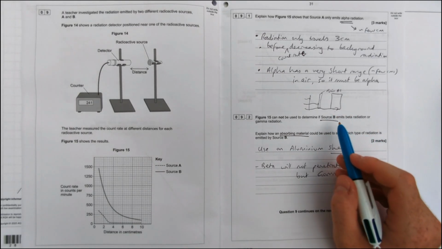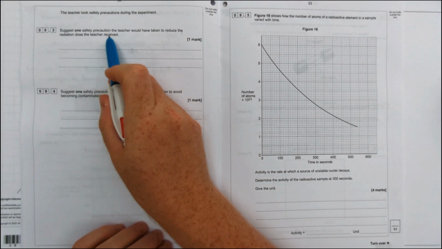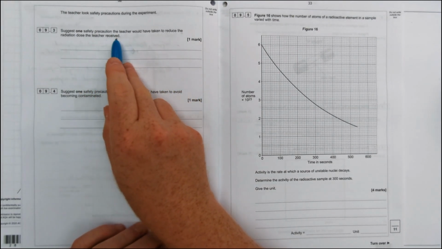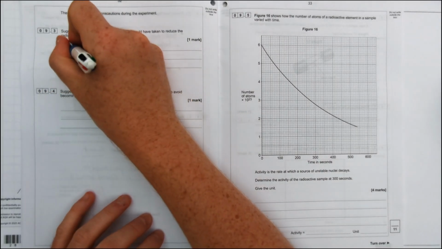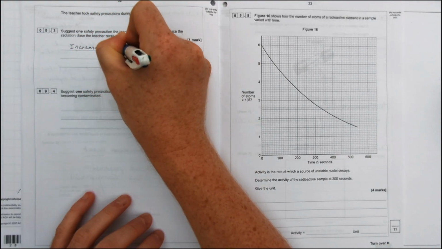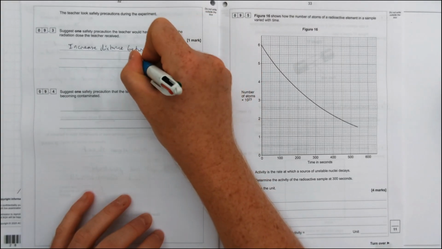If it goes down by loads due to background radiation, you know it's going to be beta, because it's been absorbed. One safety precaution the teacher could use is relatively straightforward here. A precaution to reduce the dose they receive: you could say increase the distance between them and the source.